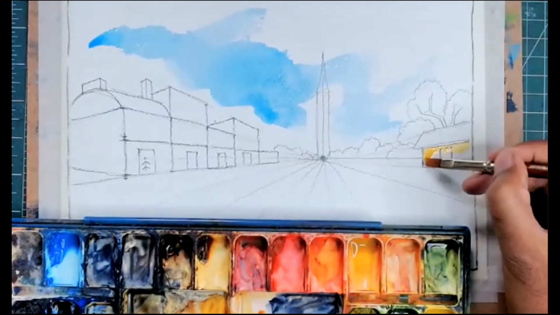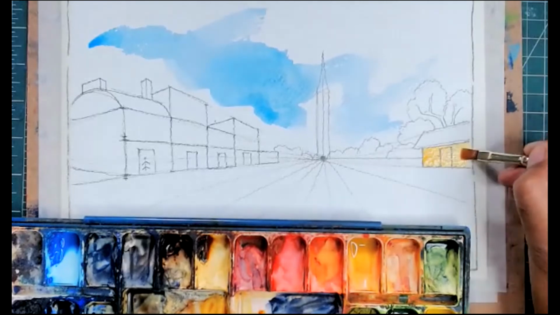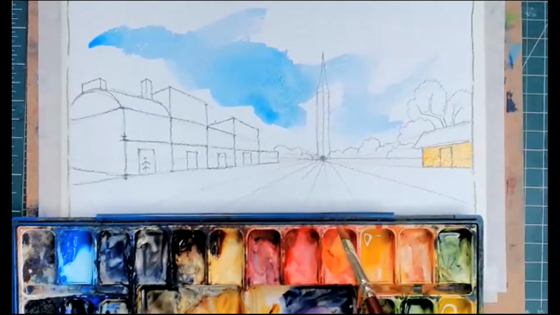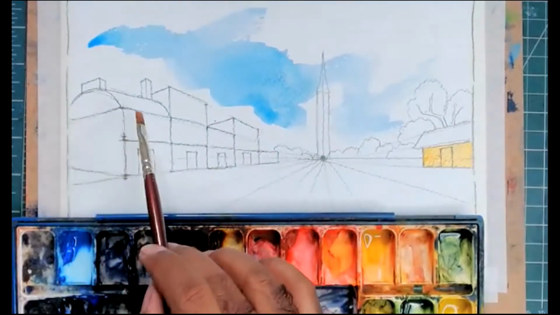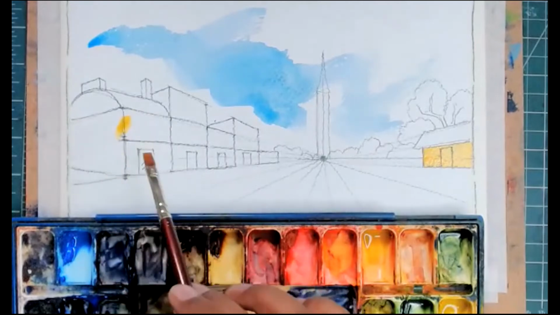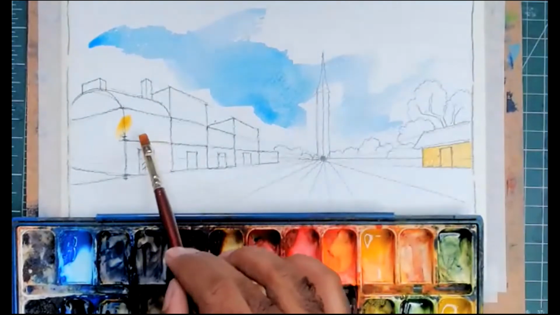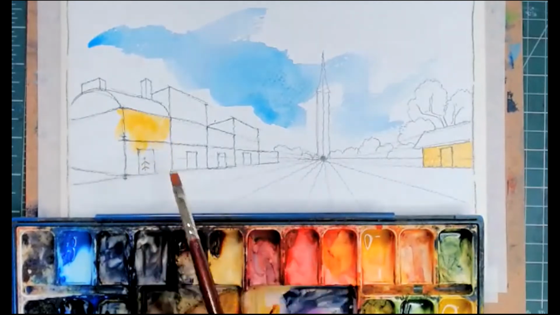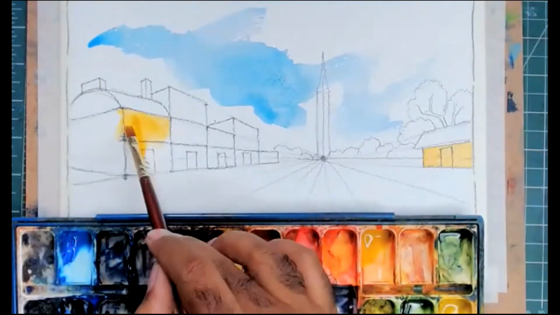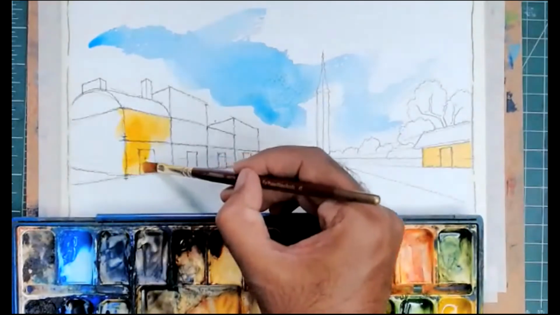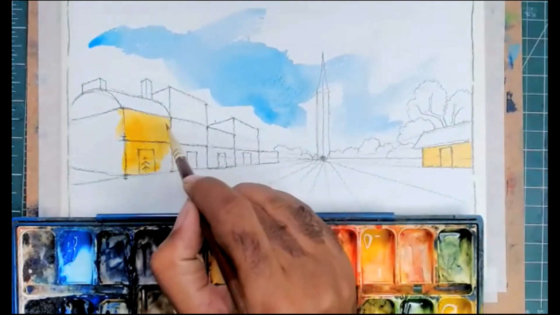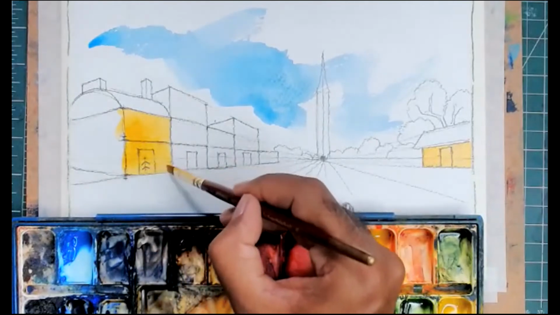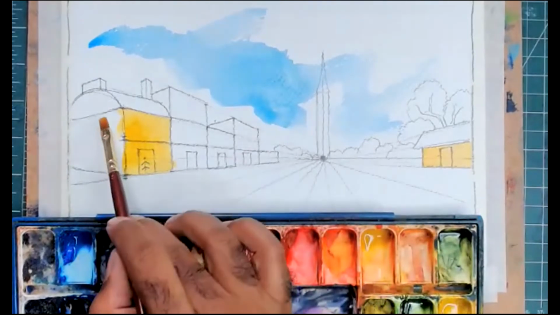So I'm just applying this yellow. Then I can apply it for this house also.